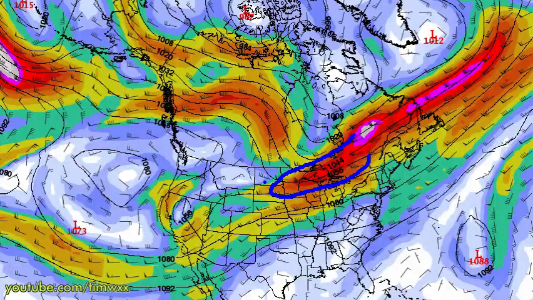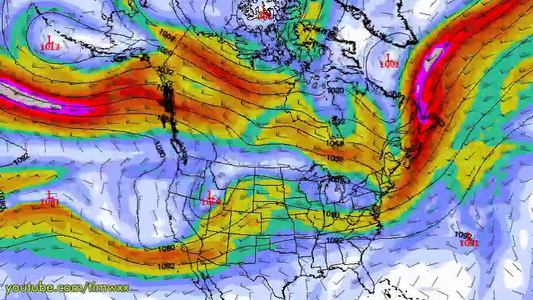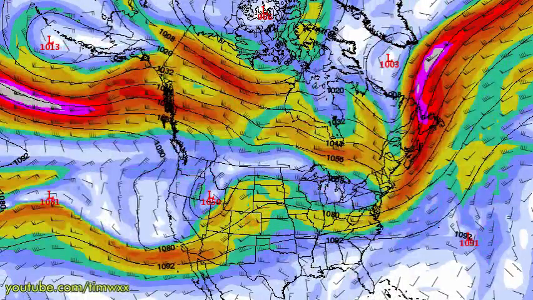And as a result, the vertical motions we get ahead of waves moving through this feature will tend to favor even stronger vertical motion, and that feeds back into the surface system. And we call that the cycle of development right there, baroclinic development.